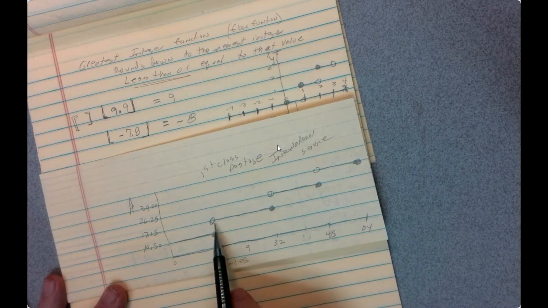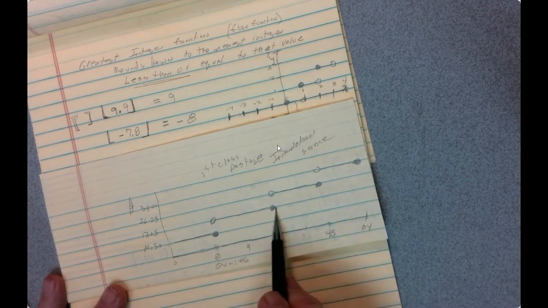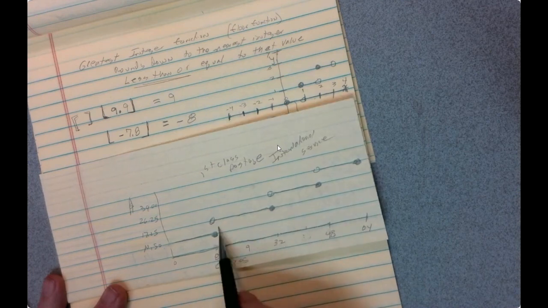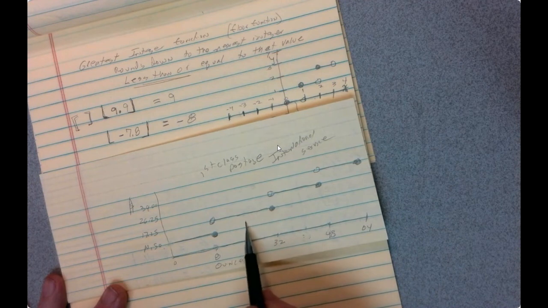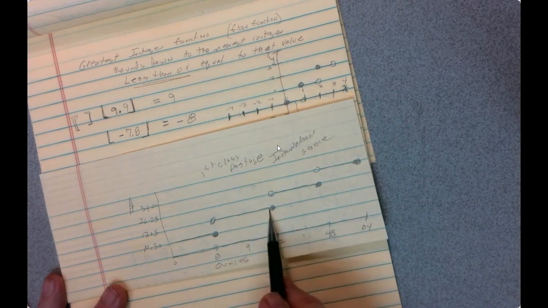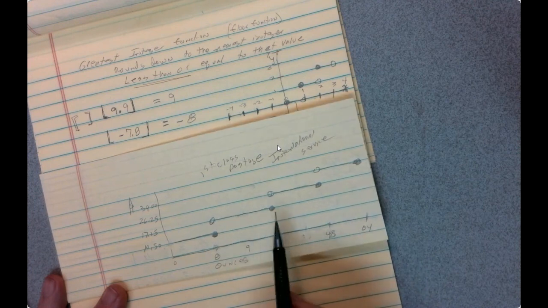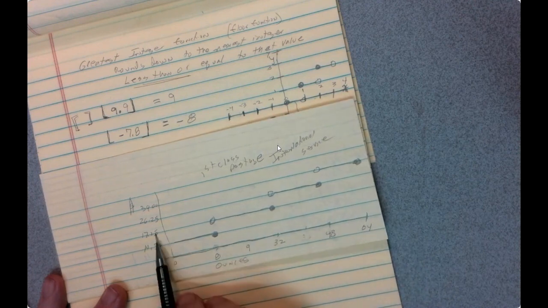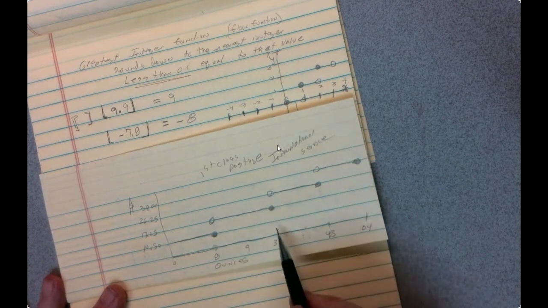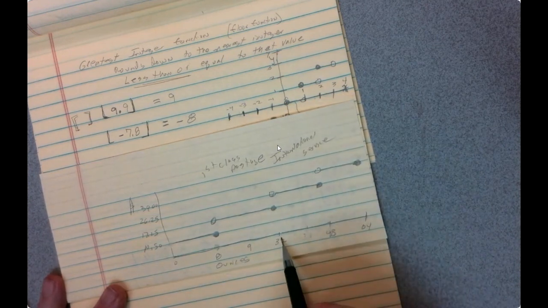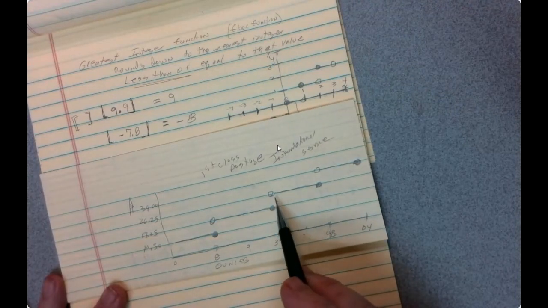So you notice in this case, you pay the higher amount if you're in this bracket. So this is an example of a ceiling function.